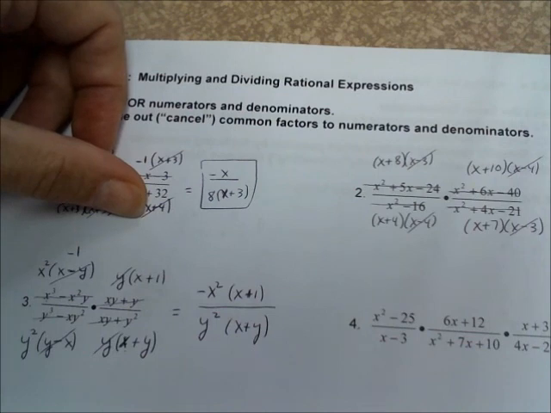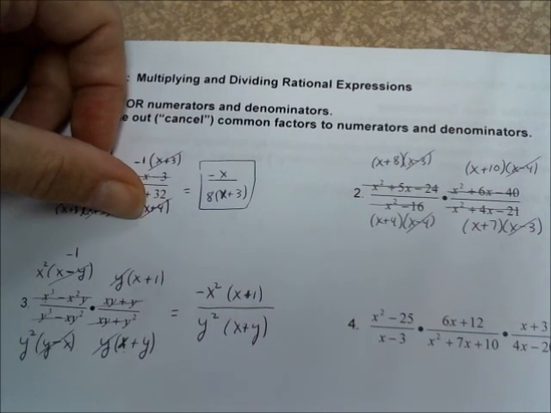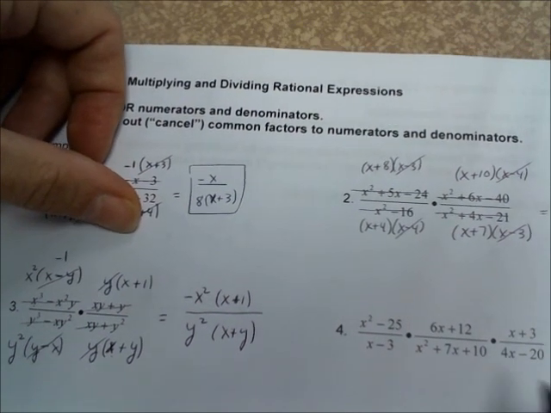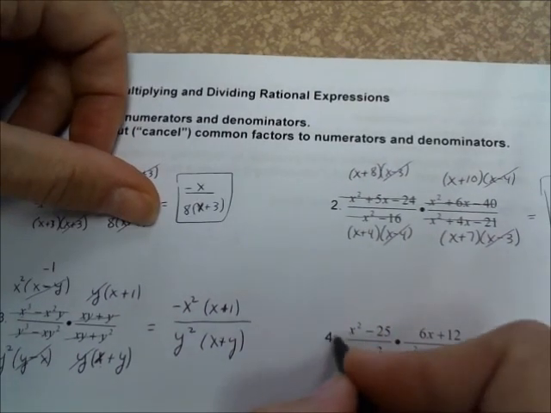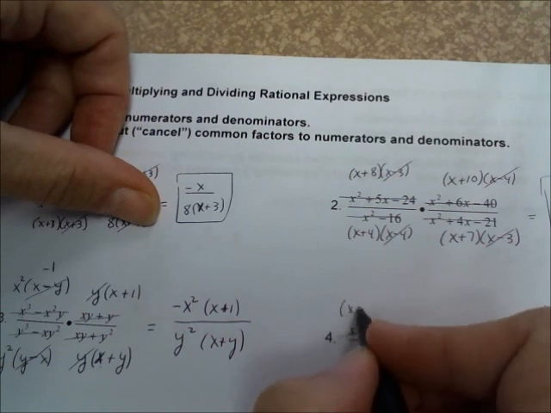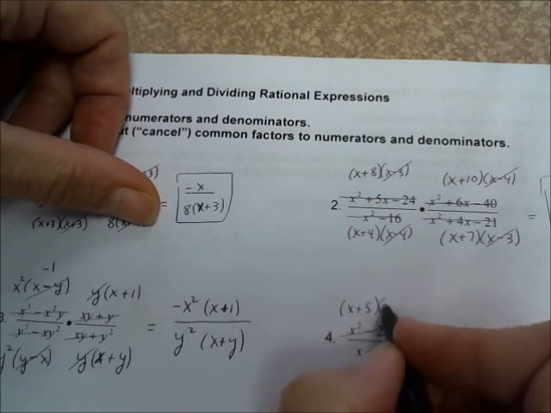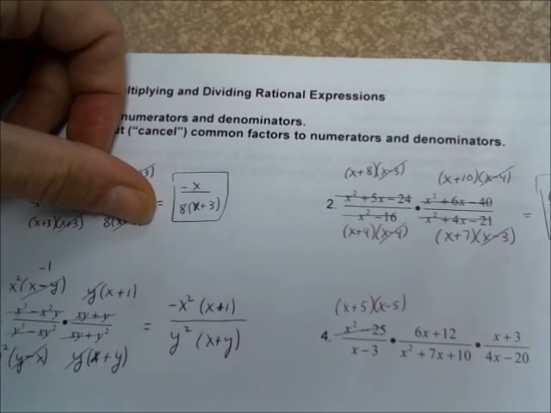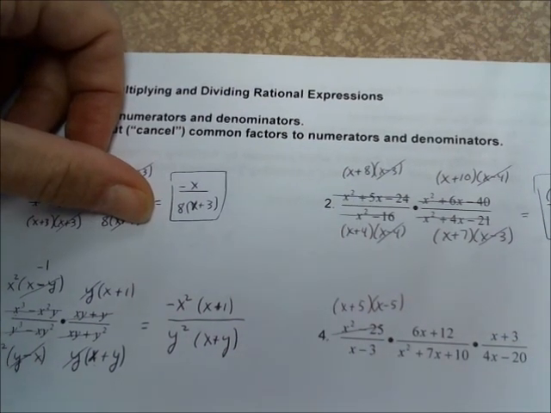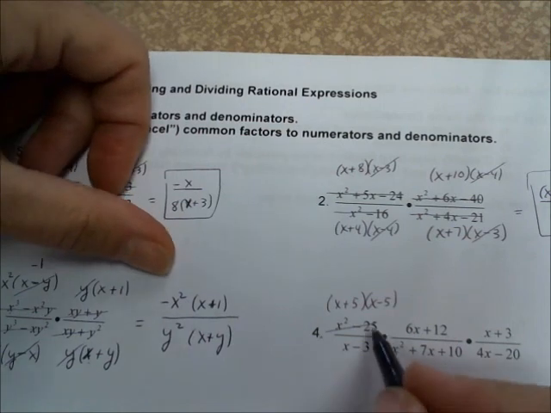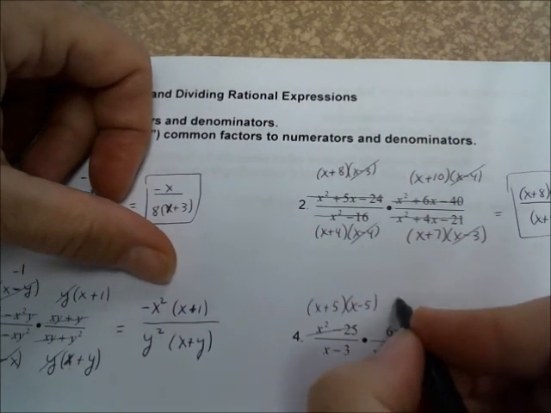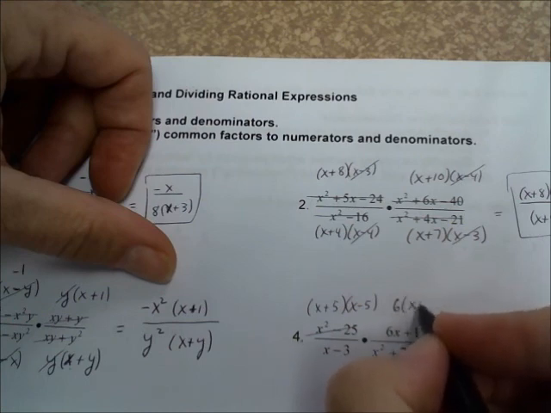In the next example, we have three different fractions that we're multiplying together. So we have a bunch of factoring to do. X squared minus 5x is x times x minus 5. If anybody wants to shut the video off and do this factoring themselves, I would encourage you to try this, and then you can turn it on and make sure that everything is like what I said. X minus 3 can't factor, but there's a GCF here. There's a 6. We can take it out, and we're left with x plus 2.